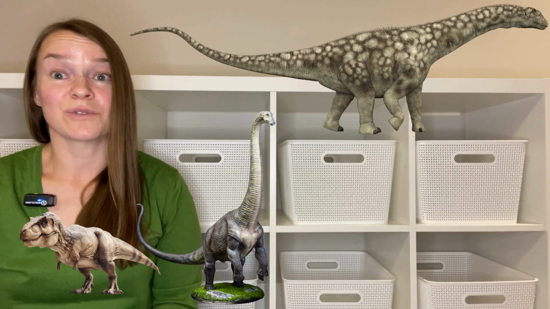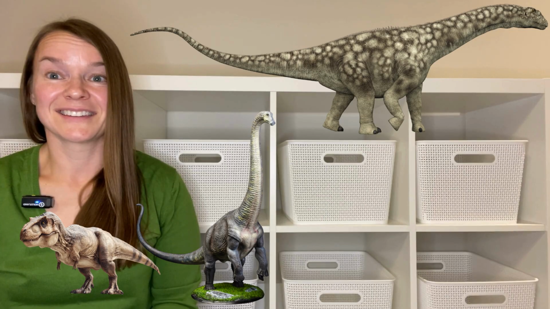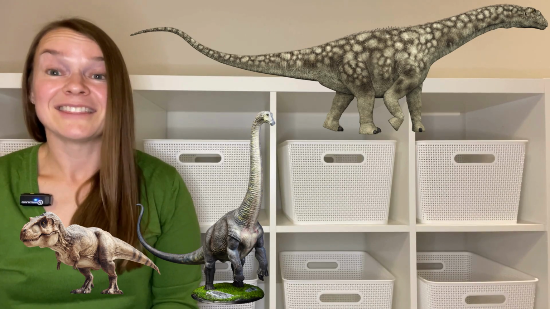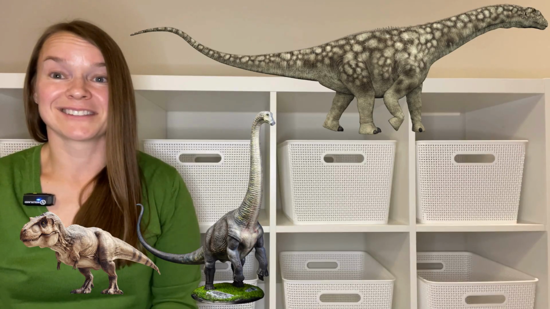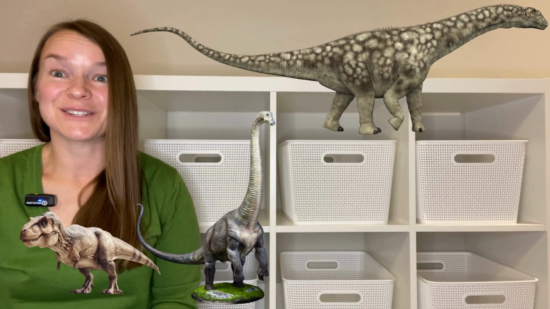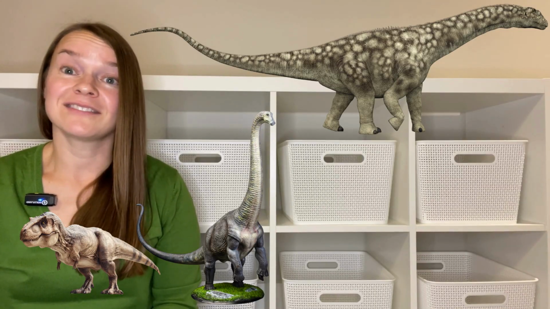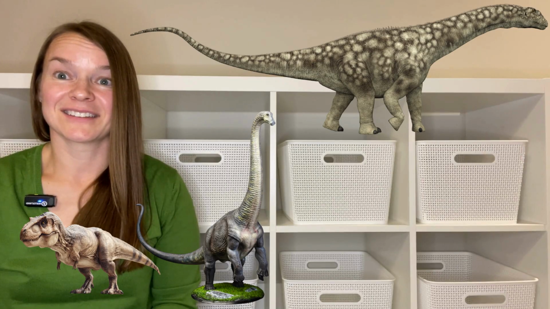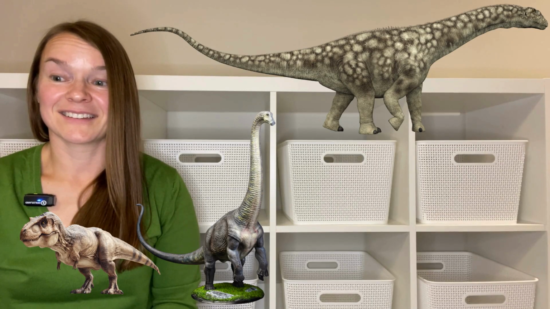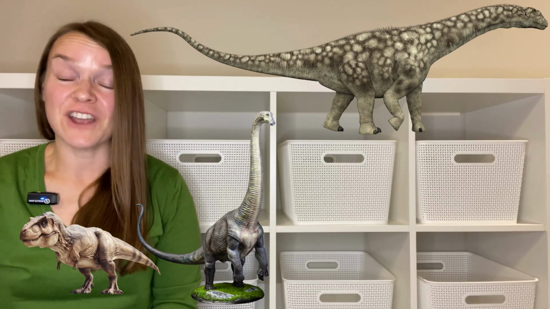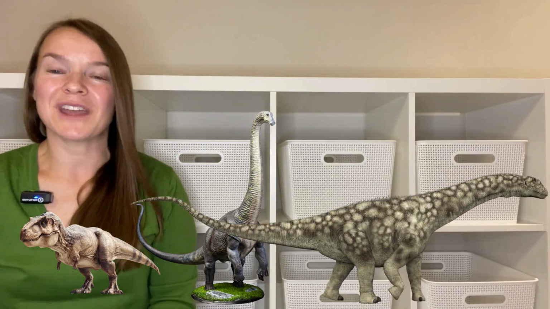Do you know what kind of a dinosaur this is? This is an Argentinosaurus. Is this dinosaur bigger or smaller than the Diplodocus? Bigger, right? It's very, very big. So we'll put it over there.